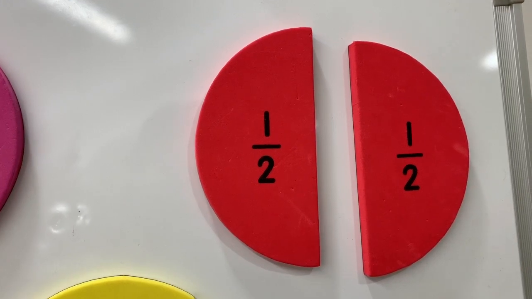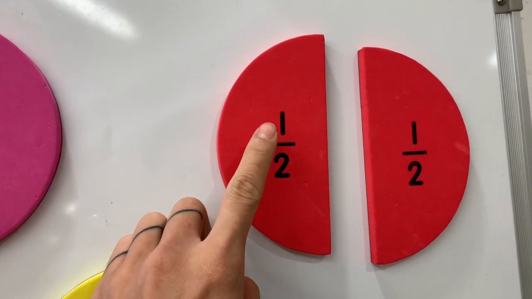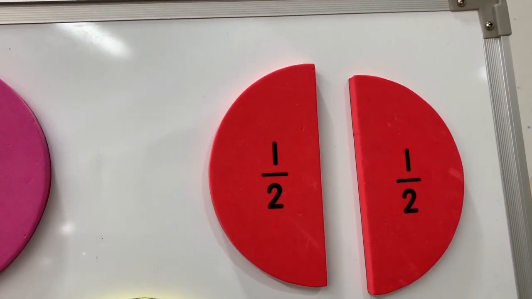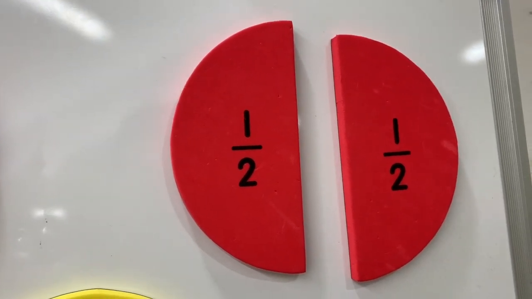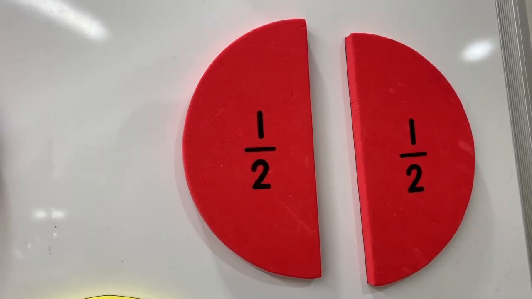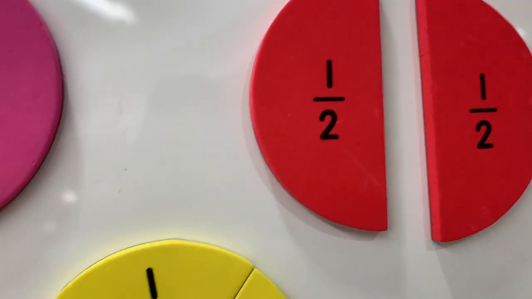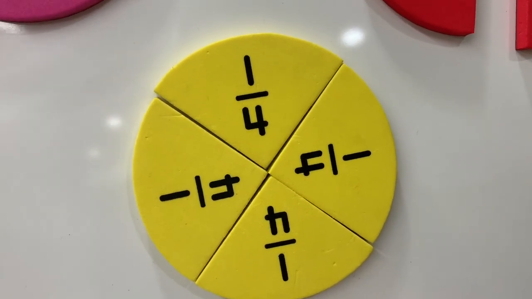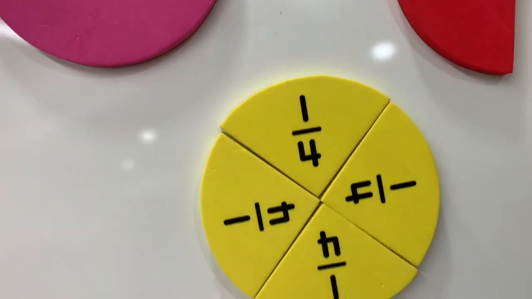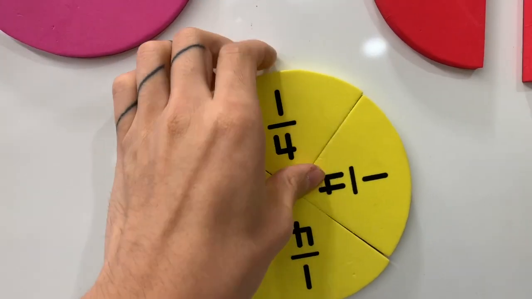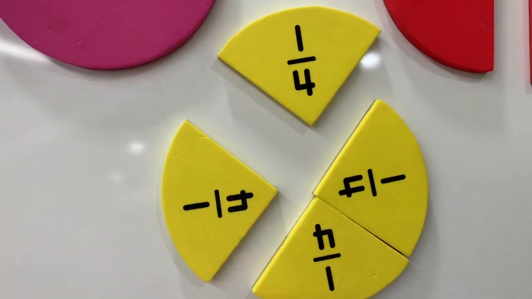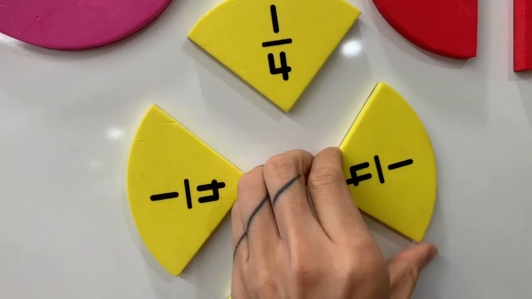Now the way that you can write the fraction half is 1 over 2. So half for you, half for me. Now another way that mathematicians use fractions to talk about equal parts is we talk about quarters. Here you can see that mathematicians use 1 over 4 to talk about quarters. It's a different way of saying quarters. So here's a quarter for you, a quarter for me, a quarter for you, and a quarter for me.